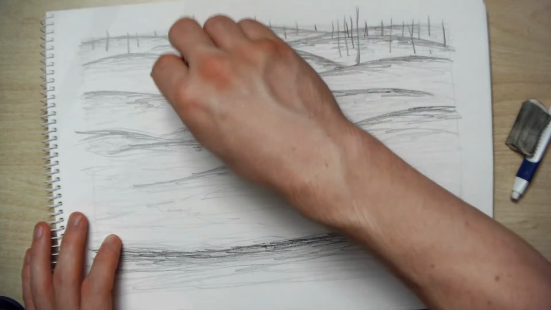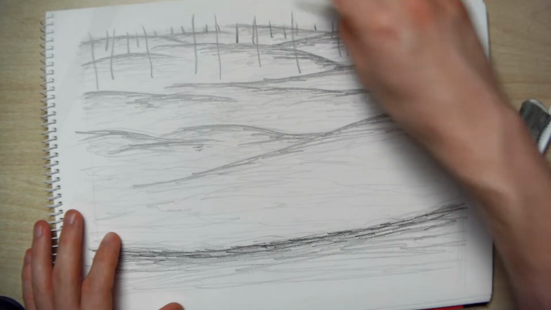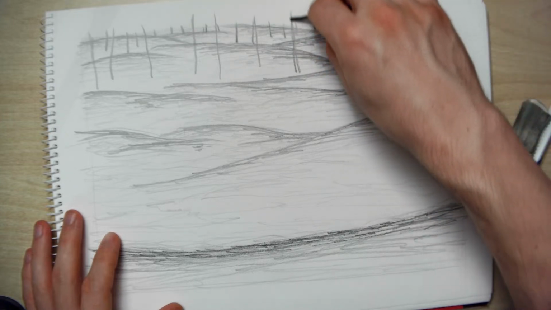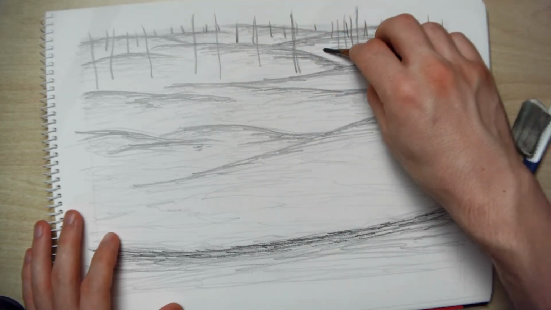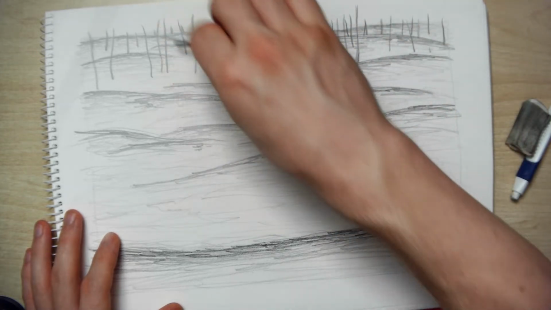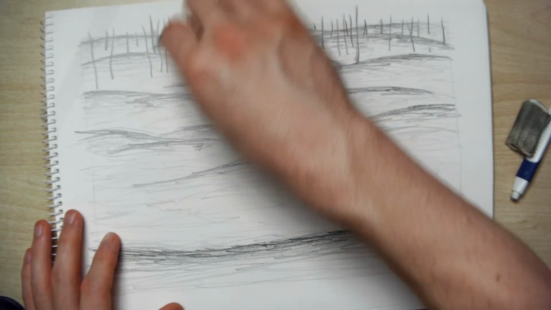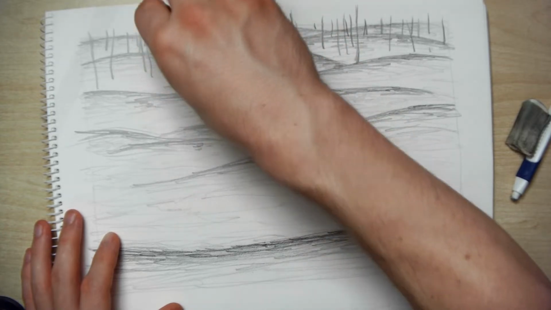One right here. With this, I'm just indicating the locations. A little bit more back here, maybe.